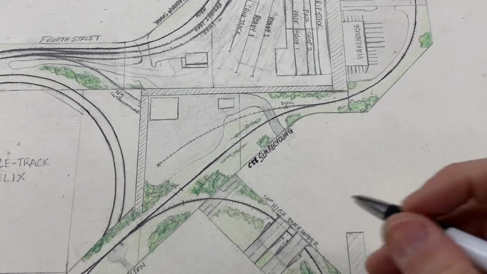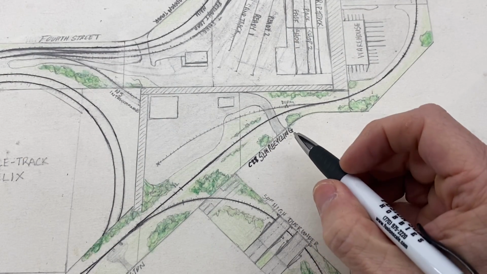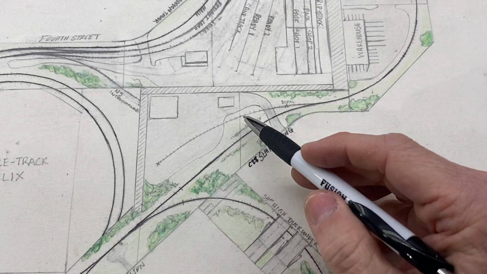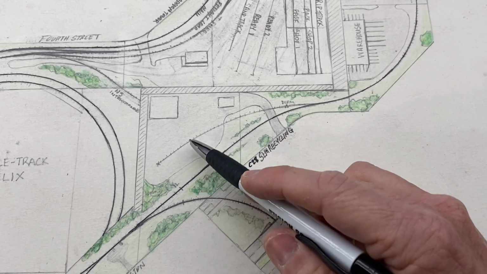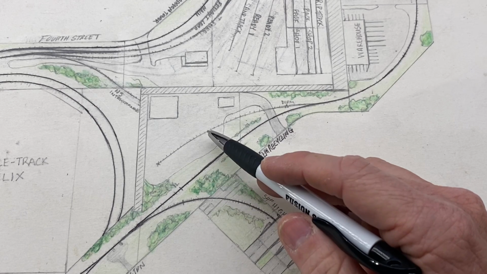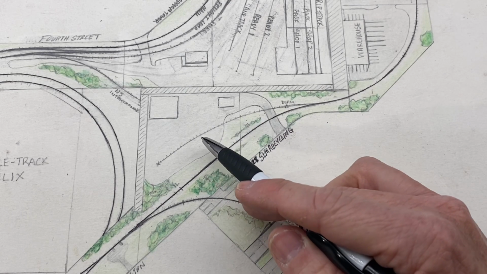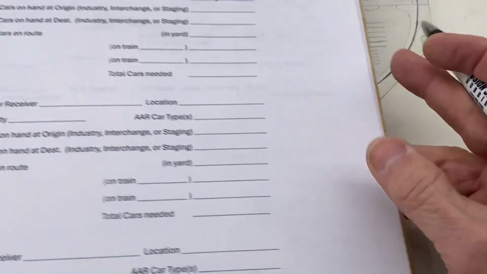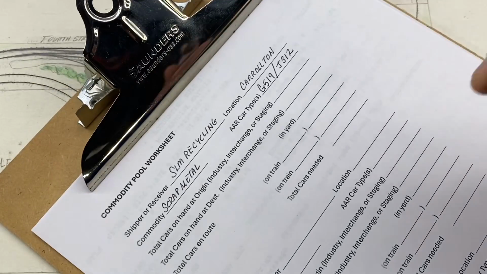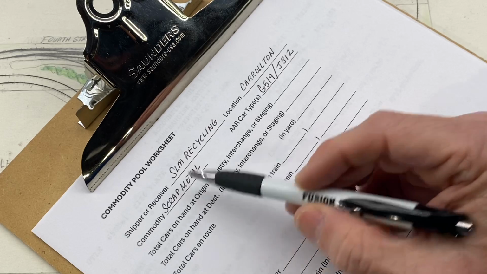All right, let's look at SLM Recycling in Carrollton and determine how many cars we need for the supply chain. Typically, this industry will load 1 or 2 cars per operating session, and let's just go with 2 for right now. So we take our worksheet again and load it with scrap metal.